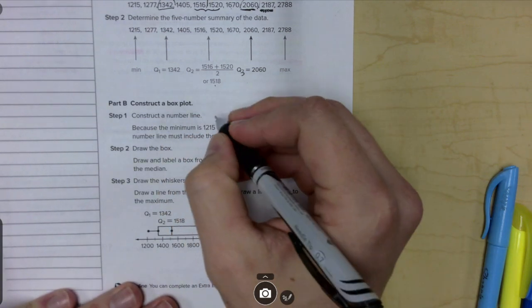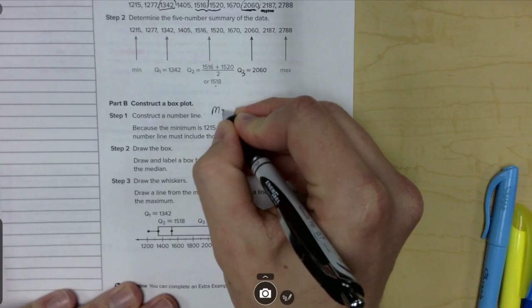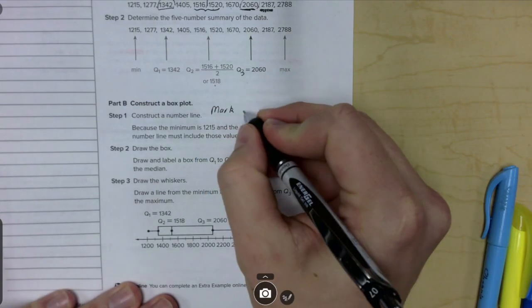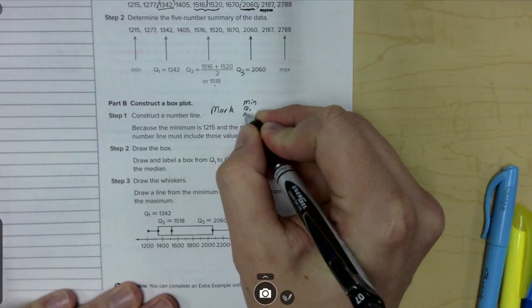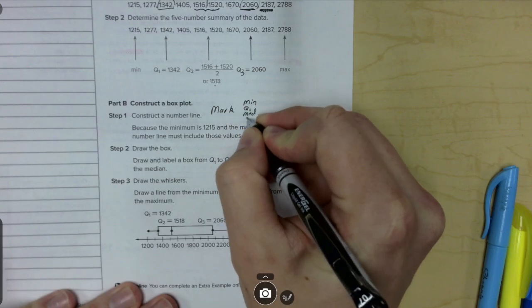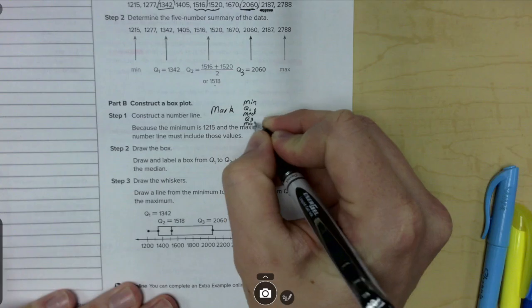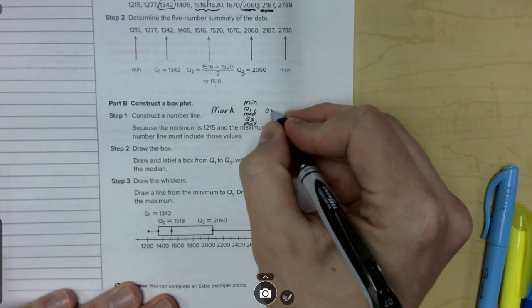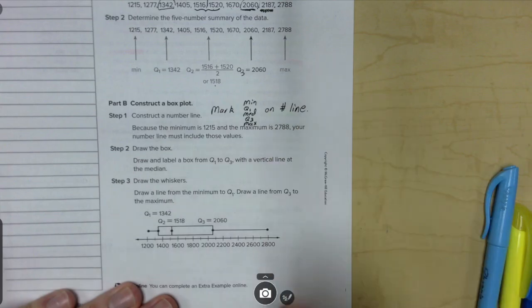After you construct a number line, mark min, Q1, the median, Q3, and the max on the number line.